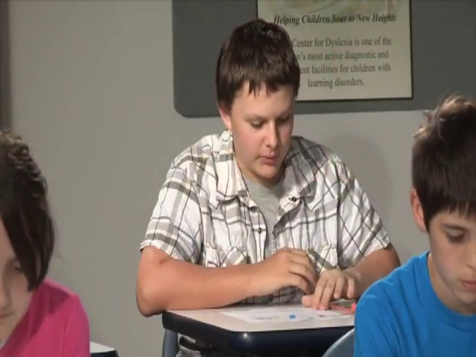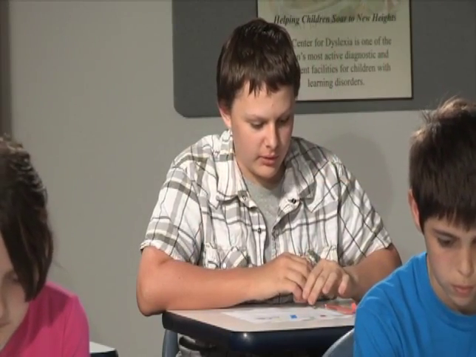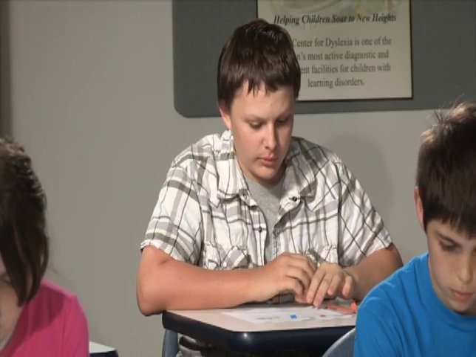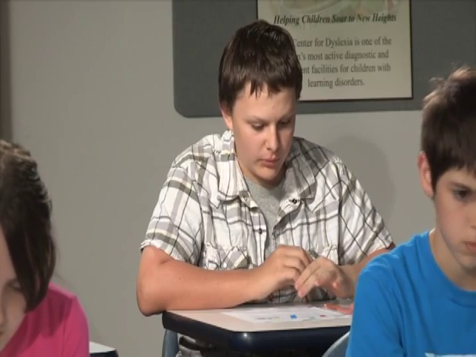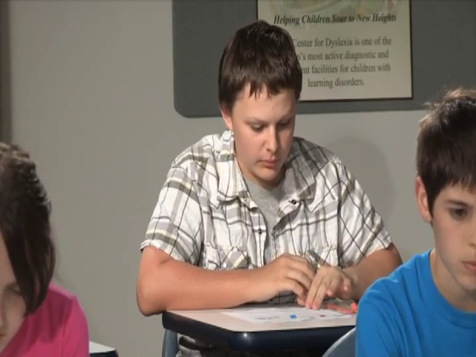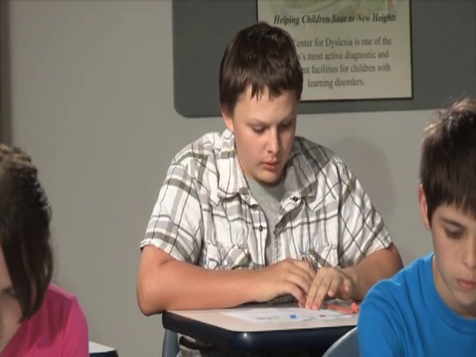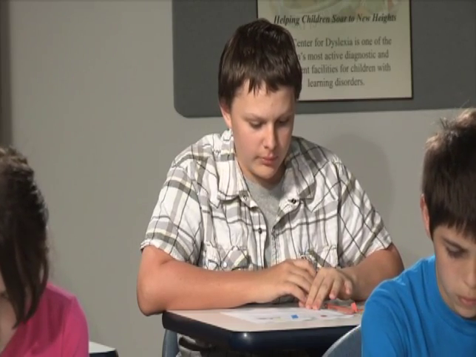And Nick, would you mind reading that paragraph, please? The first passenger train in America began running in 1830. The train used coal and wood for fuel. The steam and smoke frightened people. They thought the smoke would kill the birds. They were afraid that sparks would burn their homes and fields.